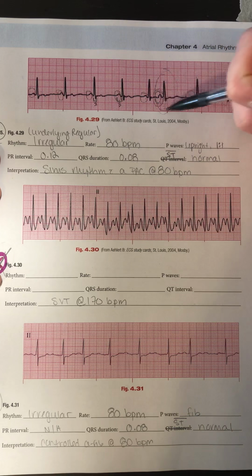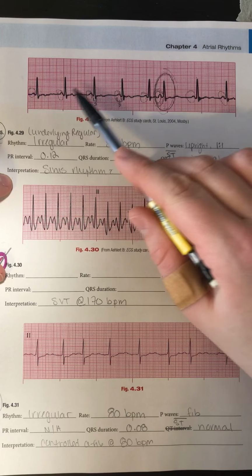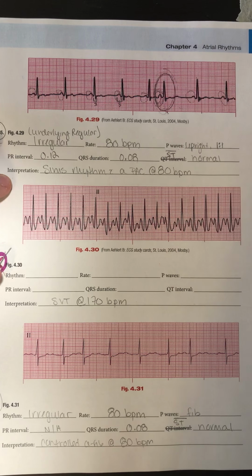So what this beat is here, it's a beat that came early. You can see we're ticking along very regular. All of a sudden I just get this one beat that just decides to come in early, and it's coming from somewhere different than the other beats because that P wave does look a little different. So that is a premature atrial contraction, so it's our PAC, because it has a P wave and because it comes early.